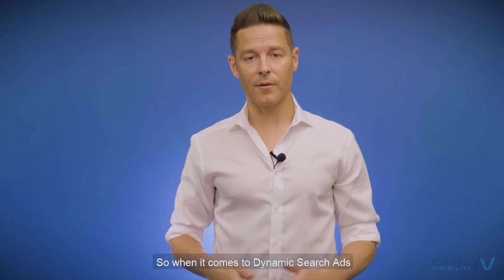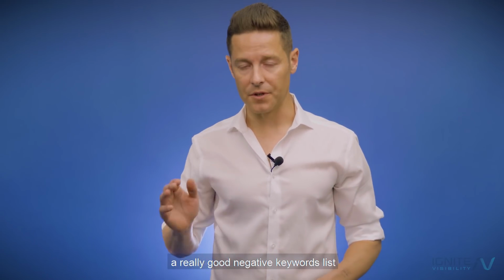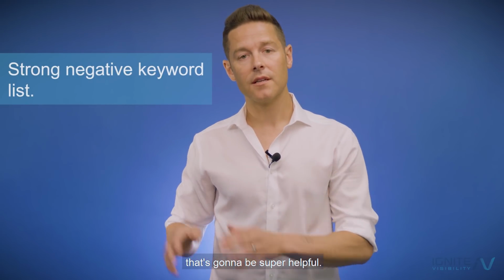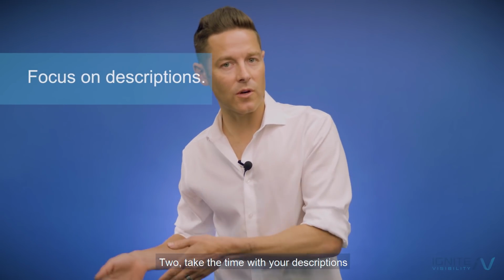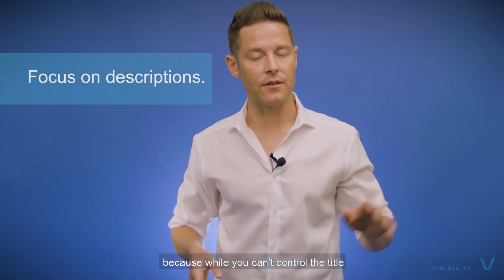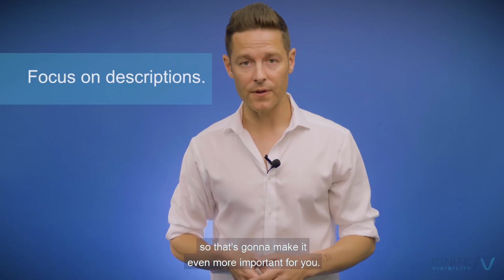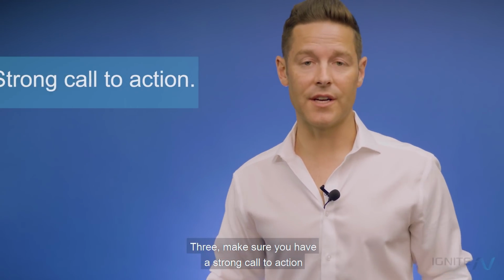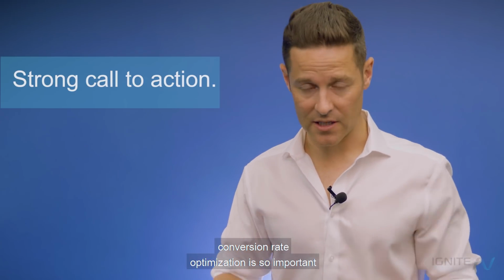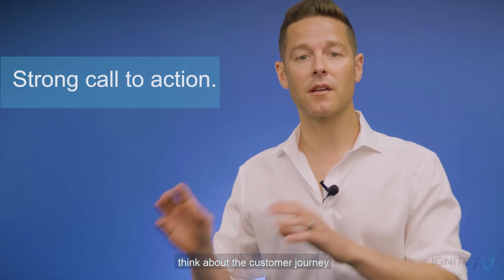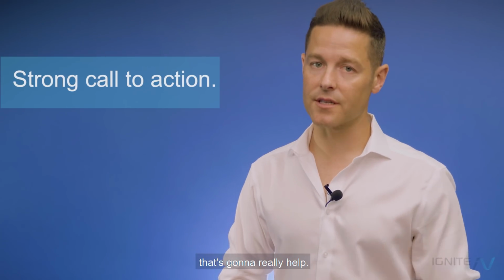So when it comes to dynamic search ads, there are a couple things that you want to focus on. One, make sure you've got a really good negative keyword list. That's going to be super helpful. Two, take the time with your descriptions because while you can't control the title, you can control the descriptions. So that's going to make it even more important for you. Three, make sure you have a strong call to action, not necessarily in the ads, but on your website. Conversion rate optimization is so important. Think about the customer journey when they hit that landing page. Do they have a strong call to action there? That's going to really help.